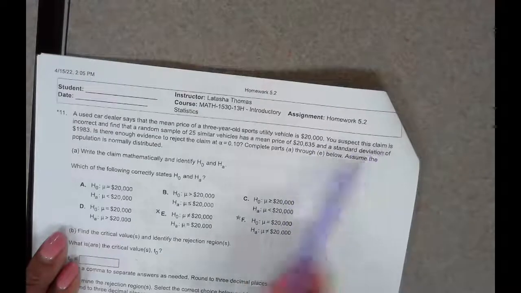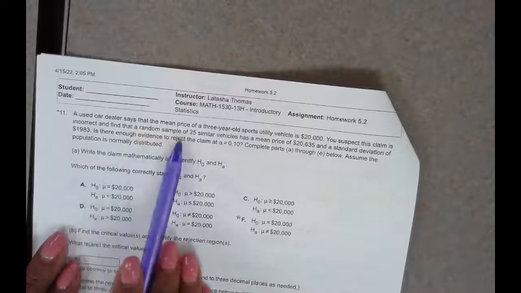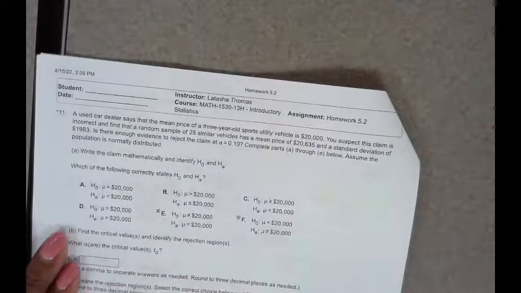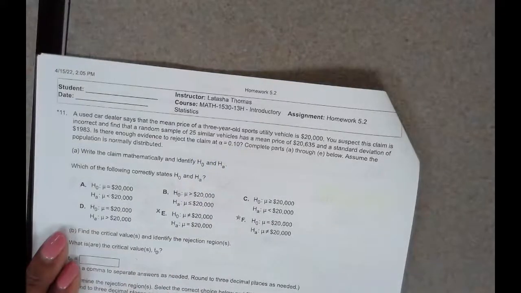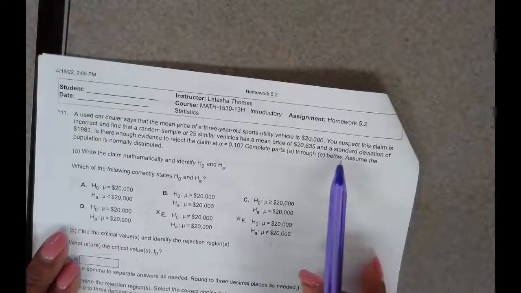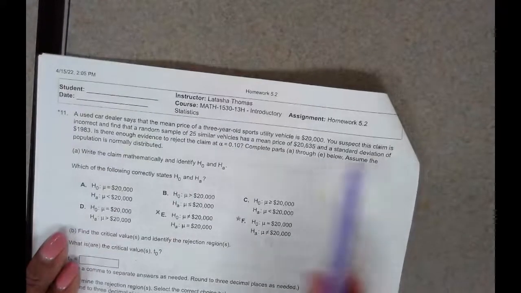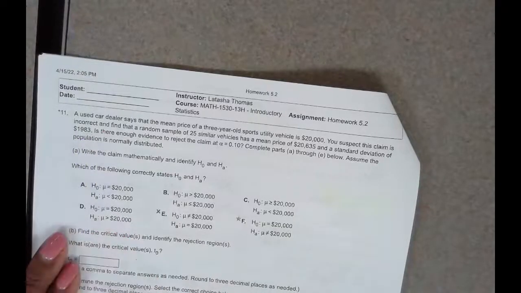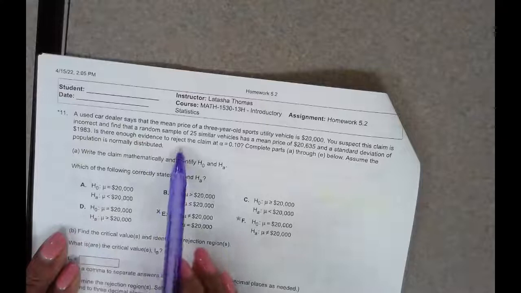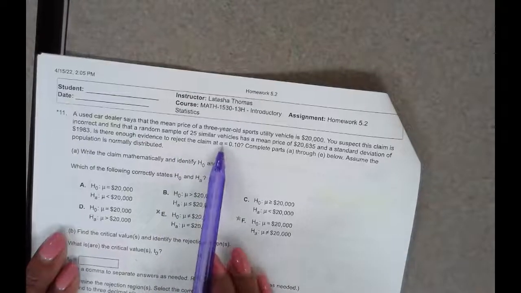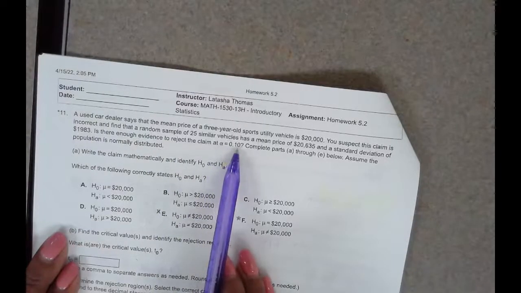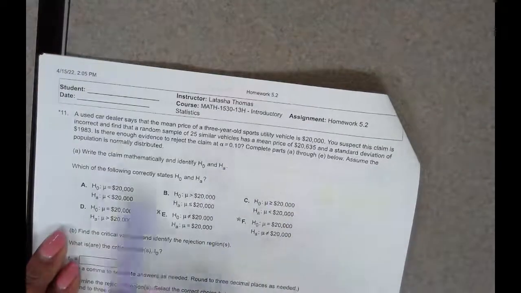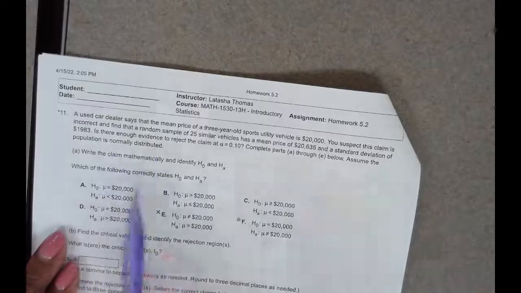You suspect this claim is incorrect and find a random sample of 25 similar vehicles has a mean price of $20,635. A standard deviation of $1,983. Is there enough evidence to reject the claim at the level of significance equaling 0.10? Complete parts A through E below and assume the population is normally distributed.